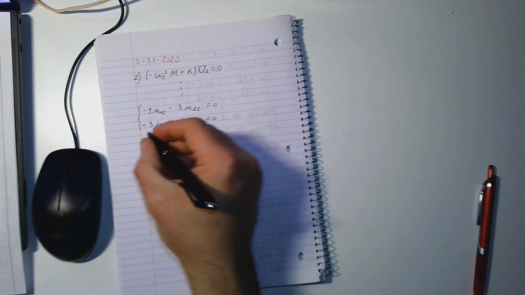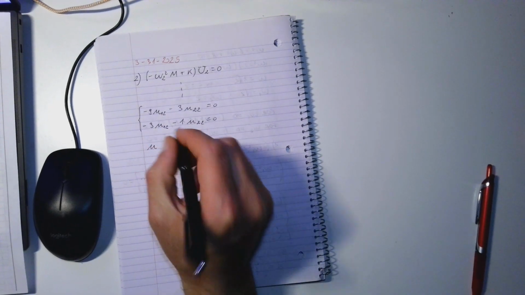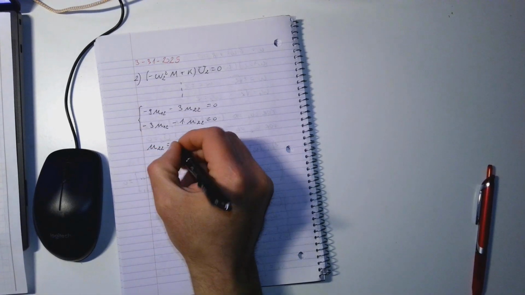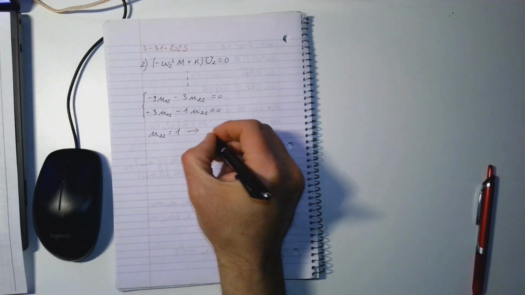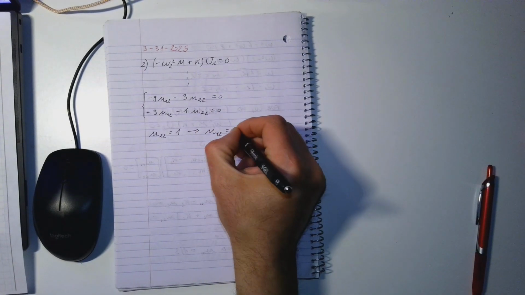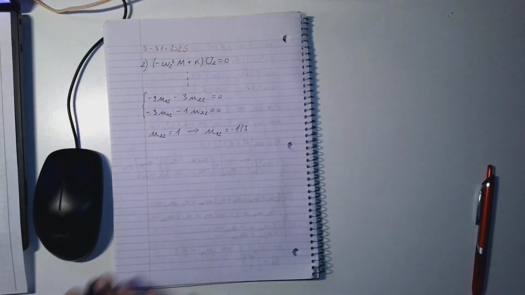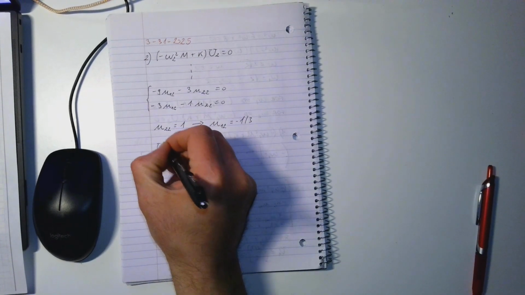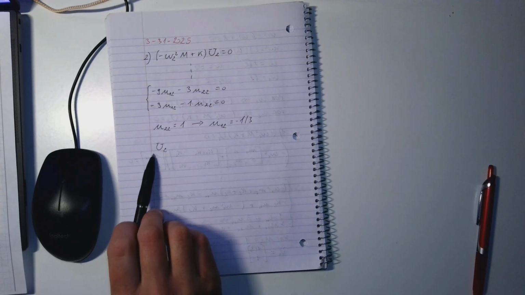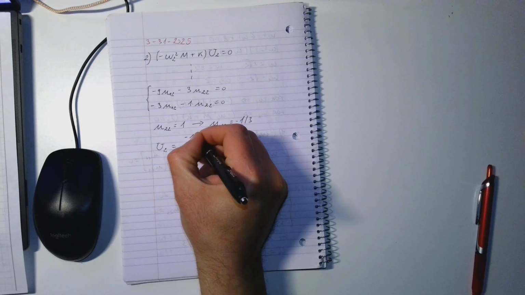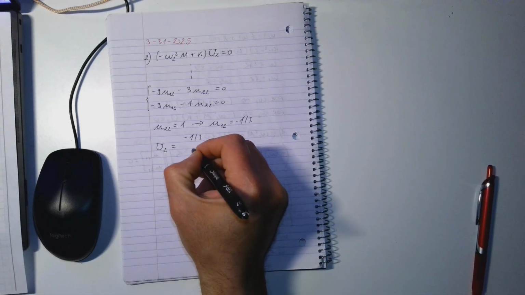So we can set, for example, u22 to be equal to 1, and then as a consequence we obtain that u12 will be equal to negative 1 over 3, which means that our vector big U2 would be equal to negative 1 over 3 and 1.